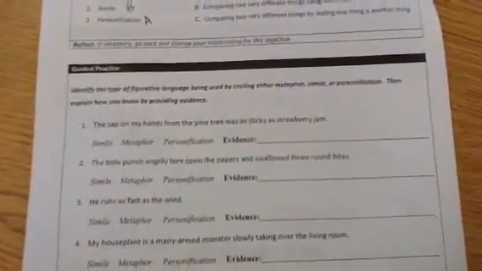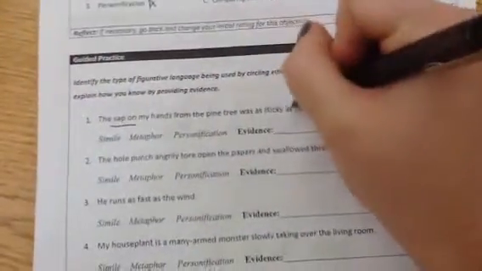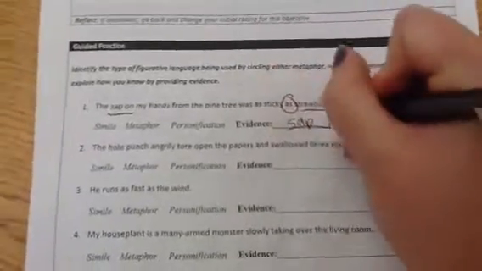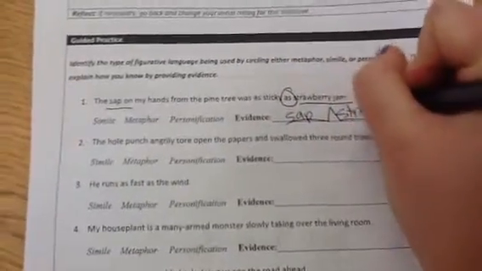Question number 1. The sap on my hands from the pine tree was as sticky as strawberry jam. Okay, so the sap was as sticky as strawberry jam. So they're comparing the sap to the strawberry jam. So I'm going to put sap being compared to strawberry jam. Okay, and those two things, because it uses as, is a simile.